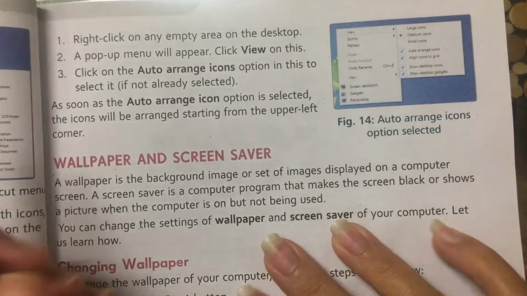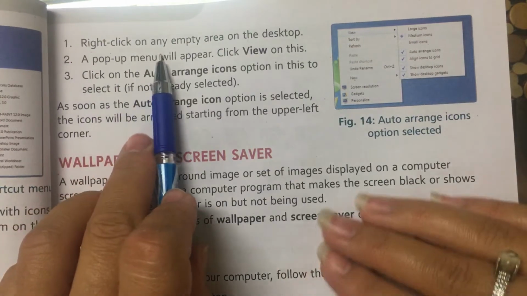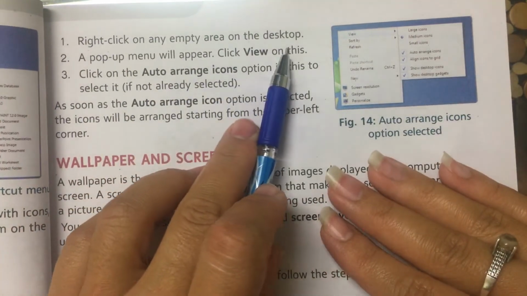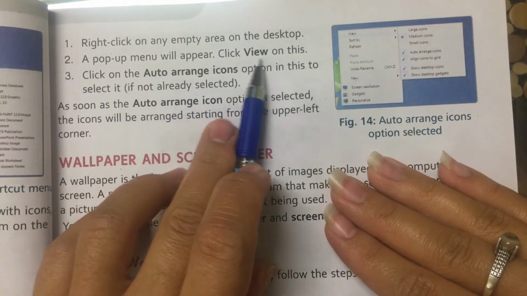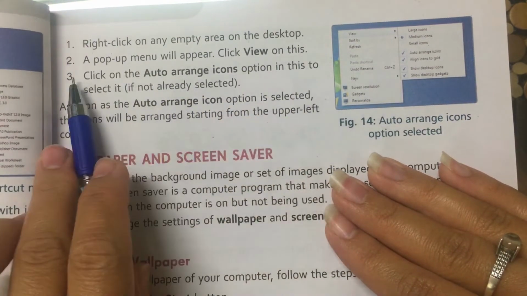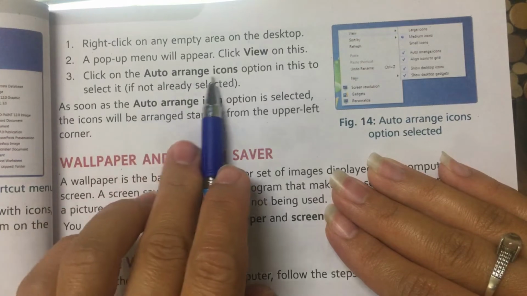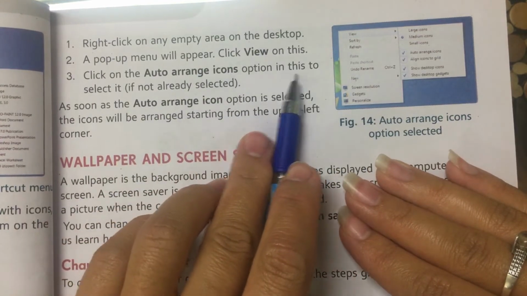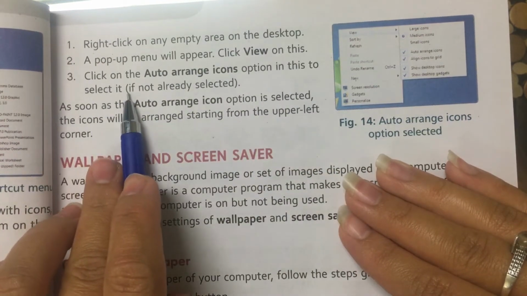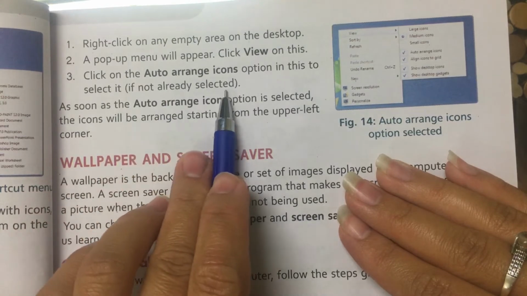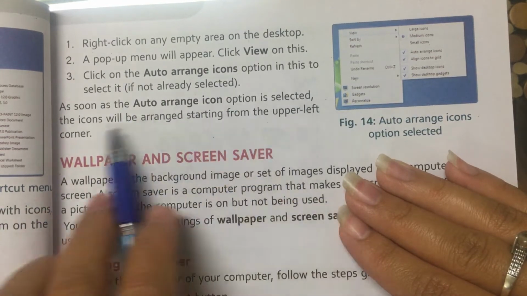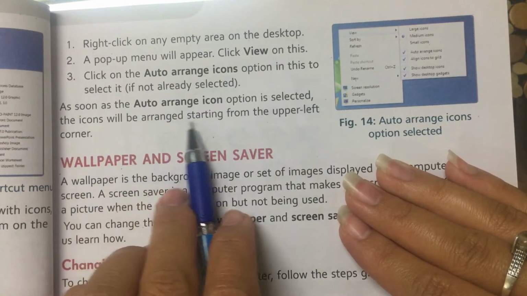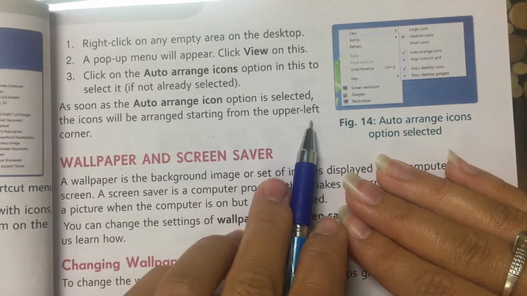Number 1. Right-click on any empty area on the desktop. Number 2. A pop-up menu will appear. Click View on this. Number 3. Click on the Auto Arrange Icons option in this to select it, if not already selected. As soon as the Auto Arrange Icon option is selected, the icons will be arranged starting from the upper left corner.